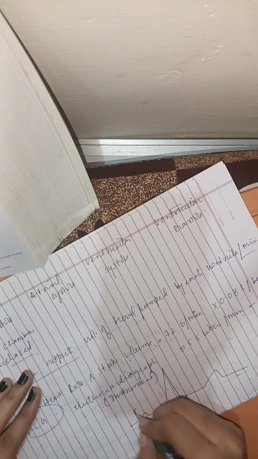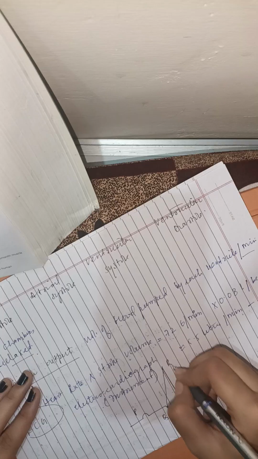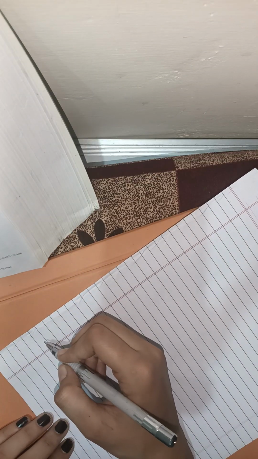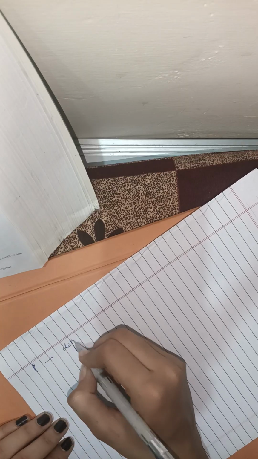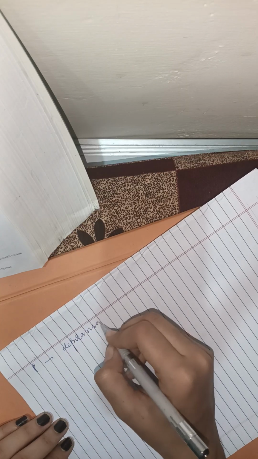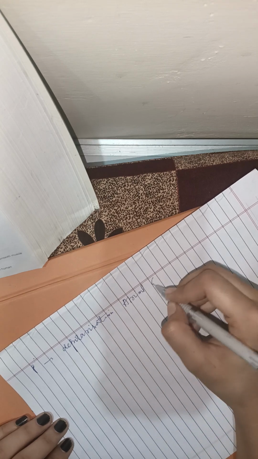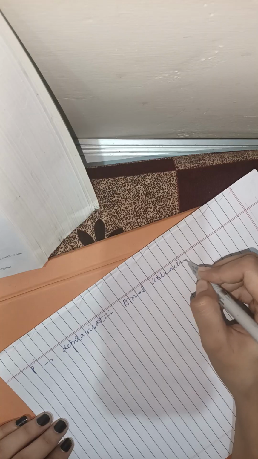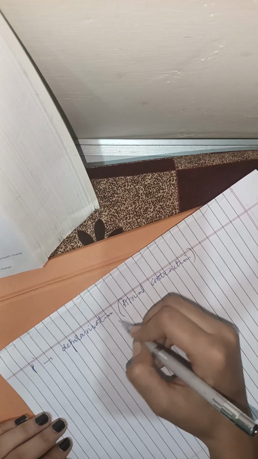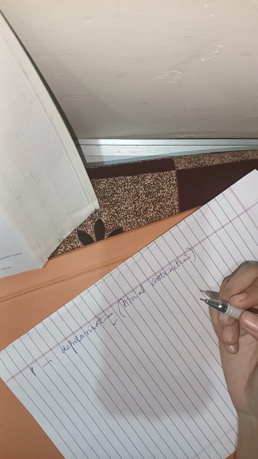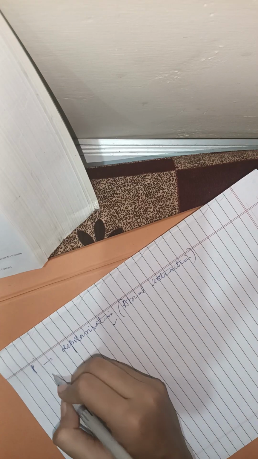This is P, this is Q, this is R, this is S, this is T. The P wave indicates the depolarization of the atria, which leads to atrial contraction. It is caused by the activation of the SA node.